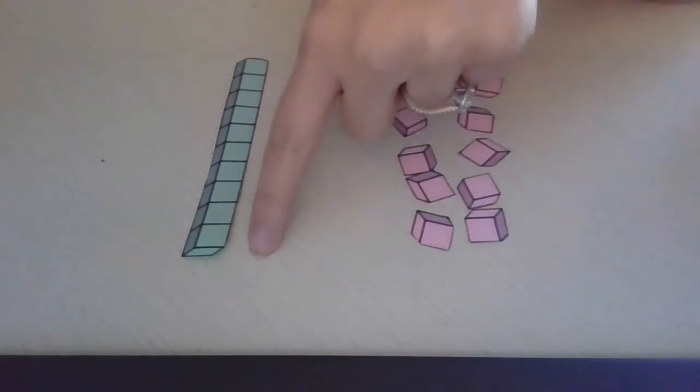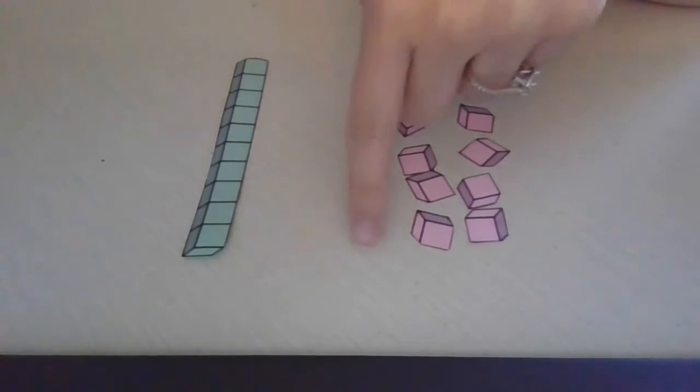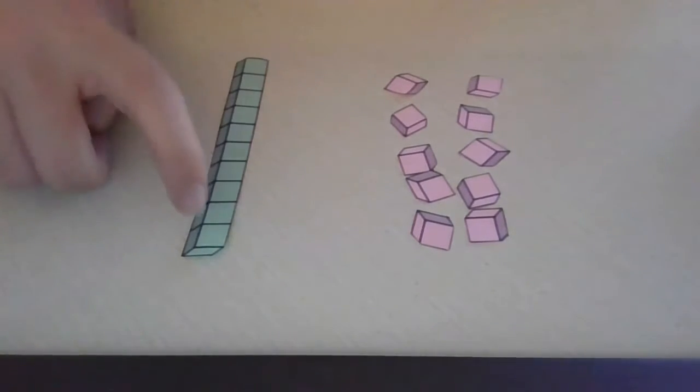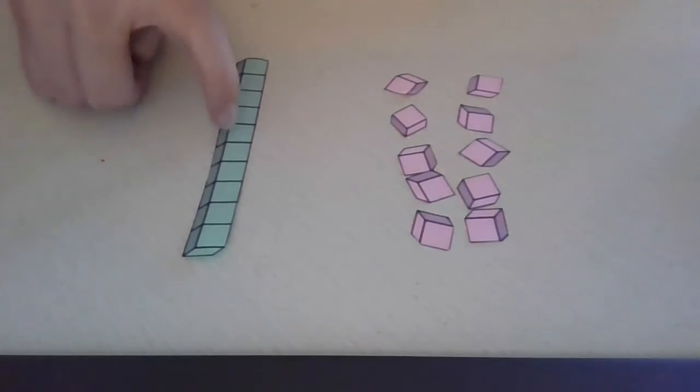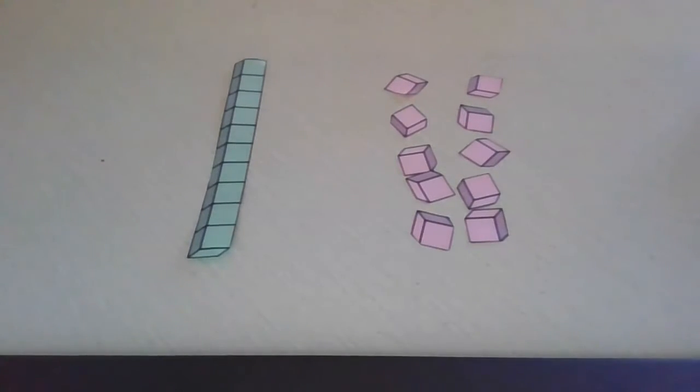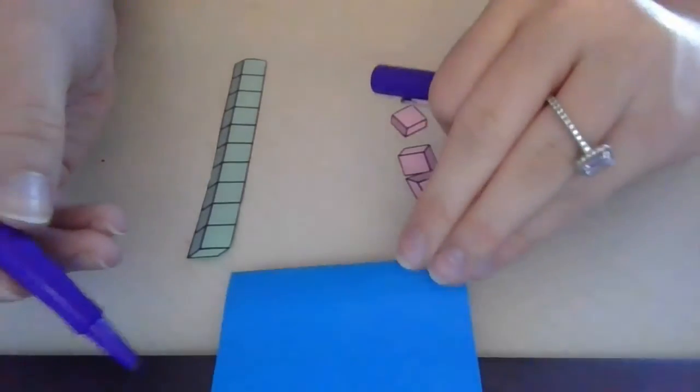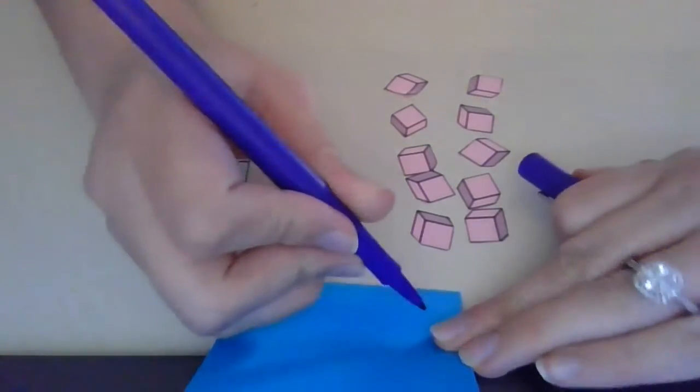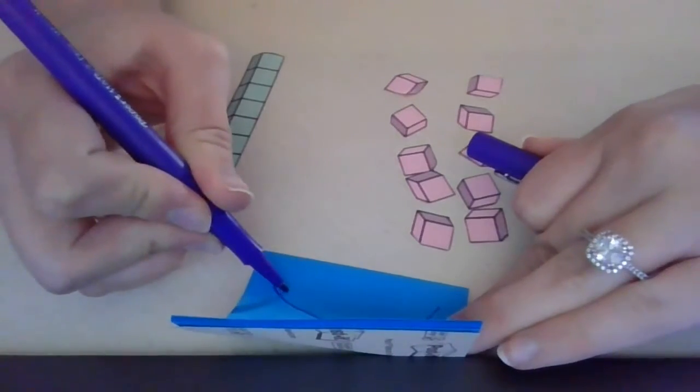So if I look at this, I know that my 10 dog treats, my 10 ones, I can swoop right over to my right and make the 10 ones into one 10. Because if I count, I have 1, 2, 3, 4, 5, 6, 7, 8, 9, 10. I have 10 ones that make up one tens rod. So when I go from here to here, I am swooping from my ones to my tens.